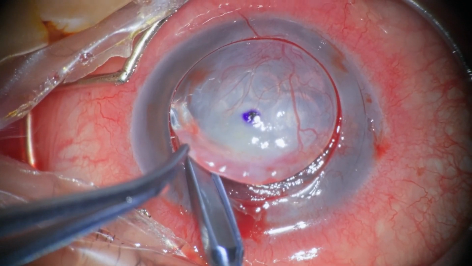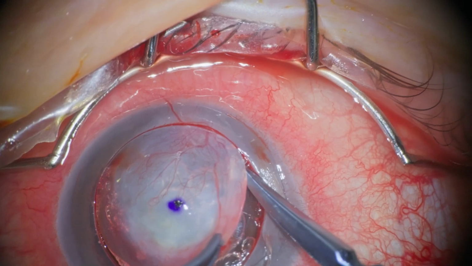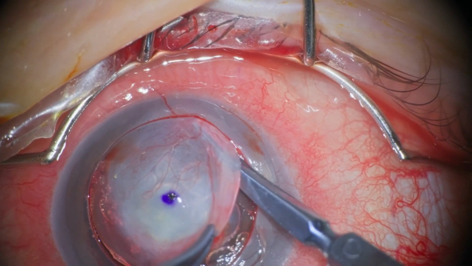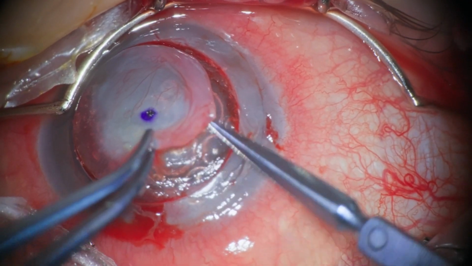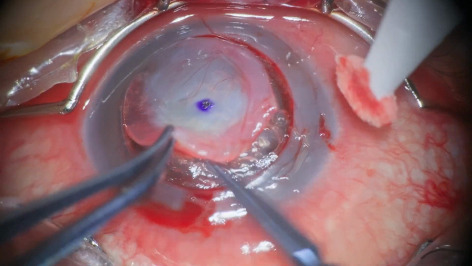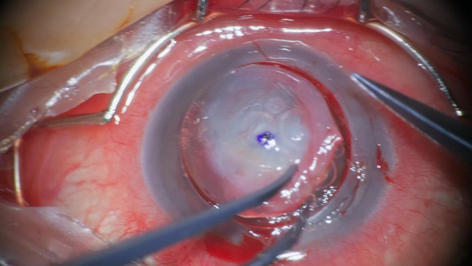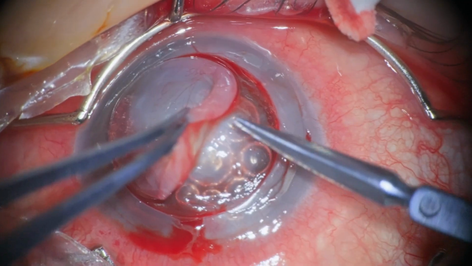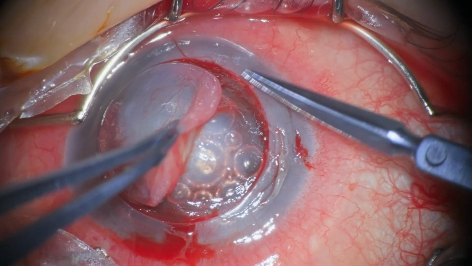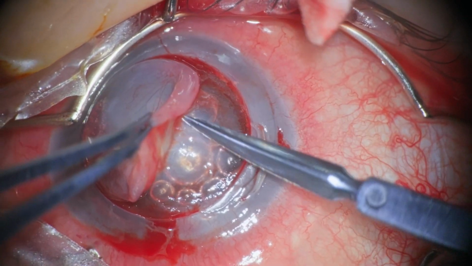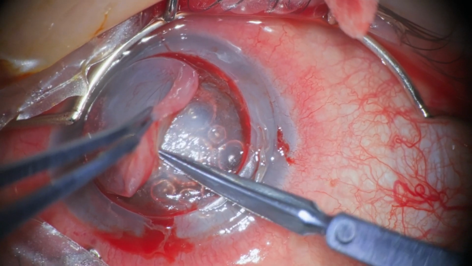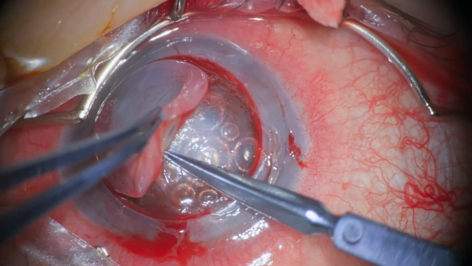Microperforations are sometimes inevitable in scarred corneas, but that's just part of life when doing DALK. We're taking off the bulk of the cornea, and using the Vannas scissors simply to forcefully, bluntly dissect the scar tissue.